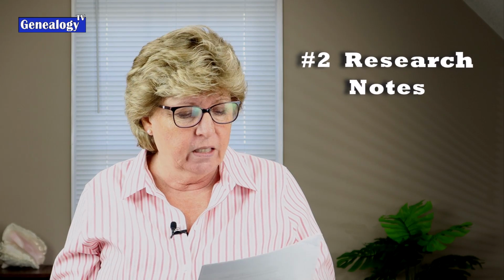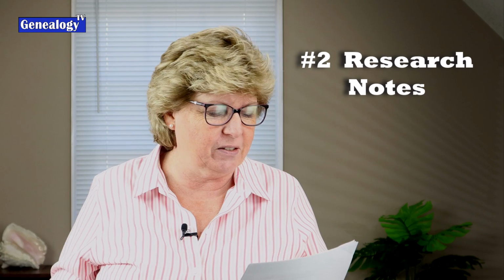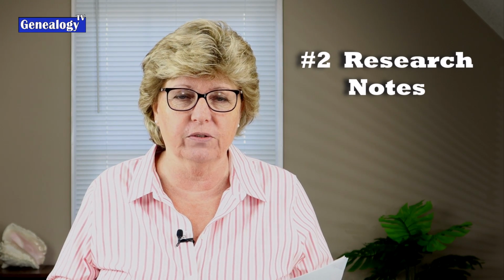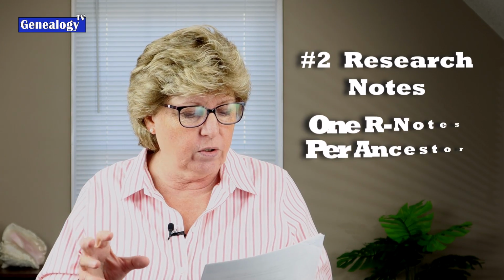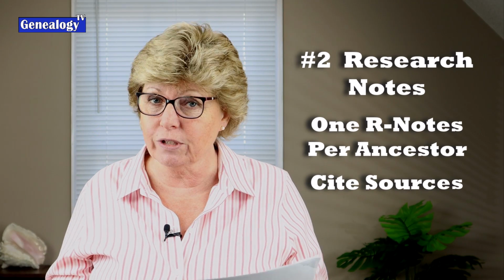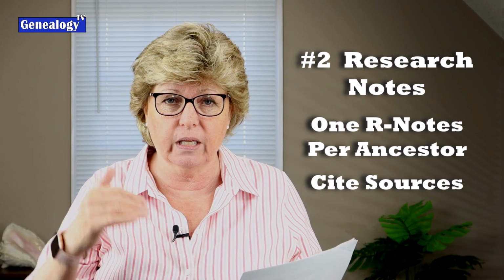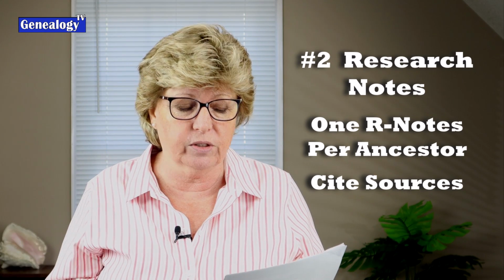Number two, start research notes. I know that some of you resist the research notes process, but I promise you it's a game changer. And so you keep one set of research notes per ancestor, cite the sources, and make sure for everything you find, you're putting that stuff in chronological order in your research notes.